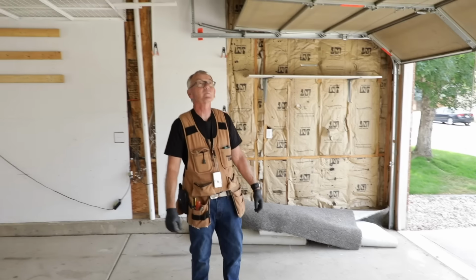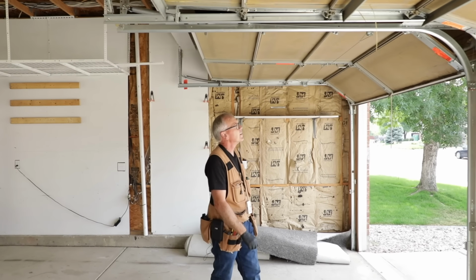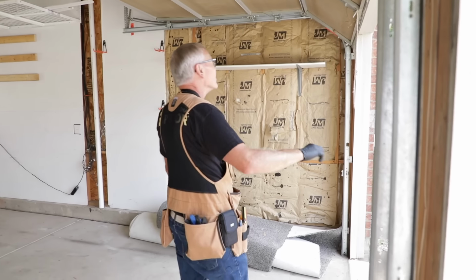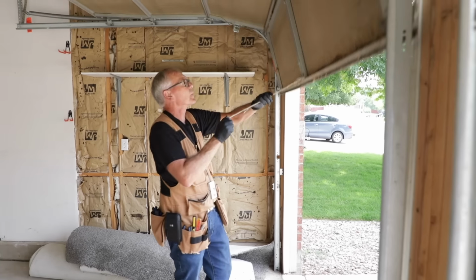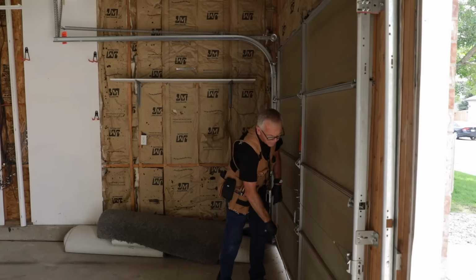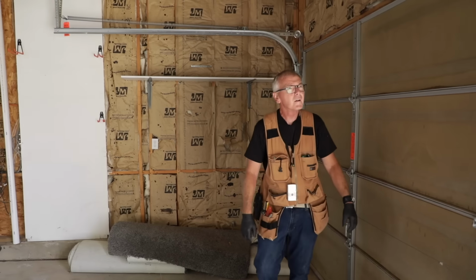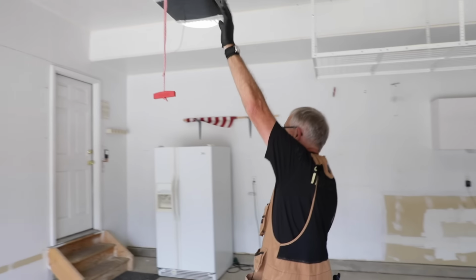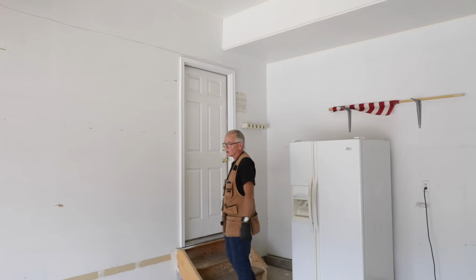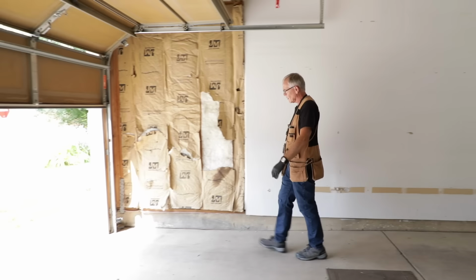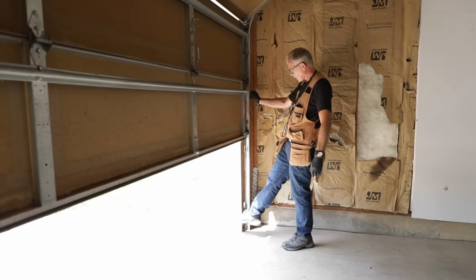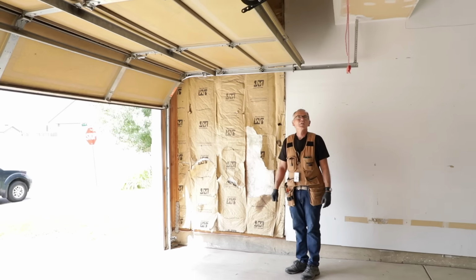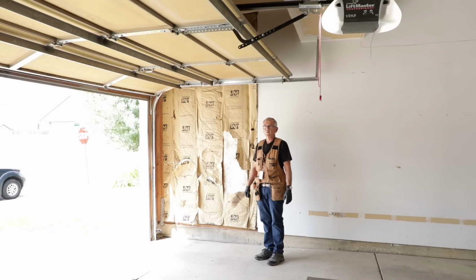You can kind of tell that this door hasn't been used much. So just take a quick look at everything, make sure the alignment looks good. I'm going to go ahead and close this one. And now I'm going to test the reverse safety on our garage door opener. Go ahead and close it. Go out here and put my foot in the beam. So our reverse safety works well.